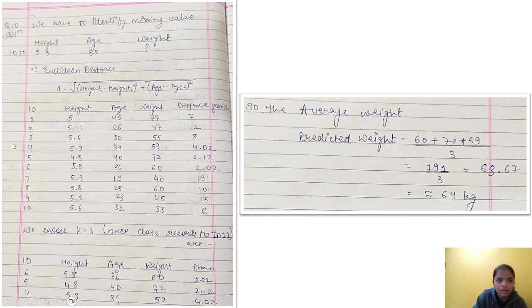Now for example, here in ID 11 we have height 5.5 and age 38, but weight is missing. So we will choose k equals 3. We will choose 3 close records which are close to ID 11. These are 4, 5 and 6, which are close to ID 11.